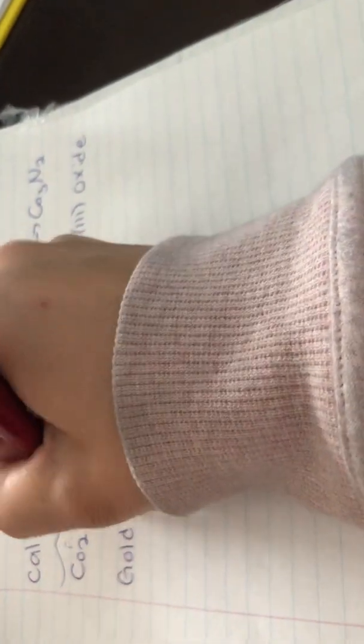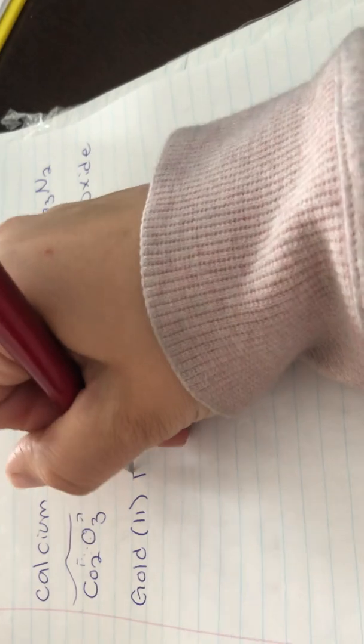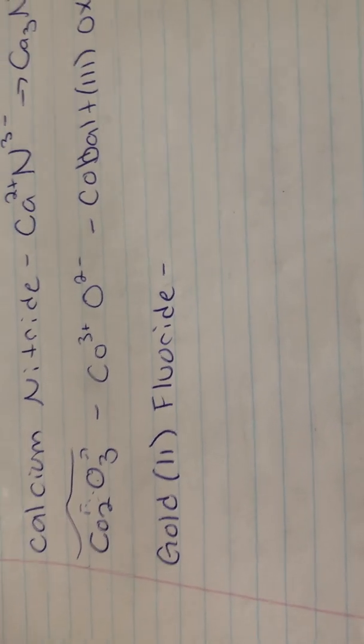Another example would be gold(II) fluoride. So here we'd have to come up with the formula. This name is telling us that the charge on gold is 2. Gold is Au from the periodic table.